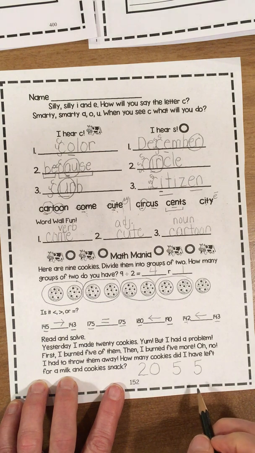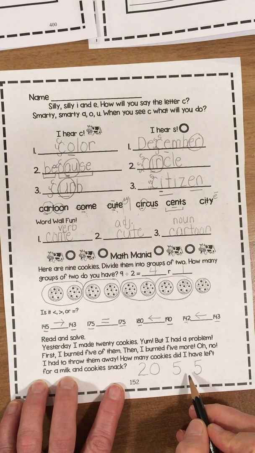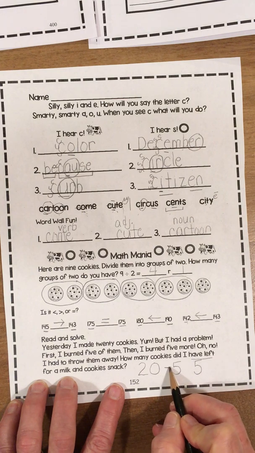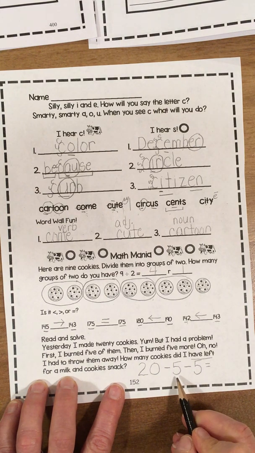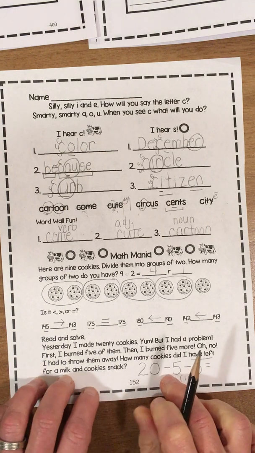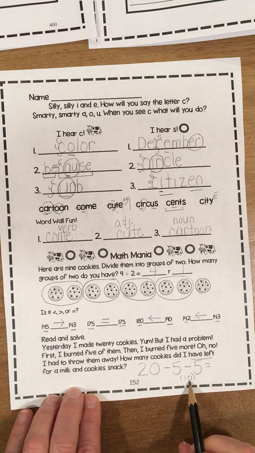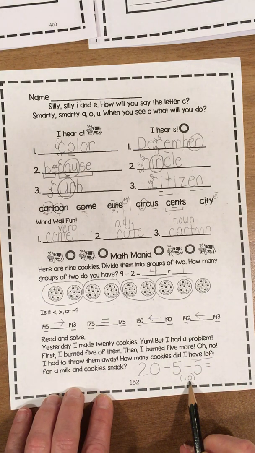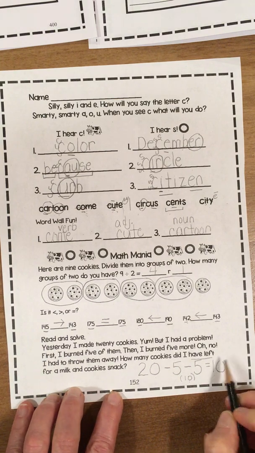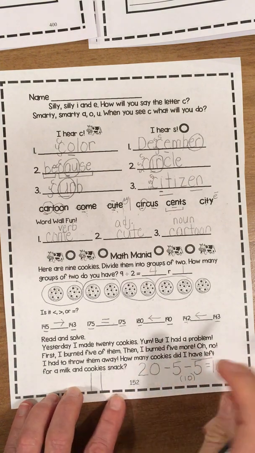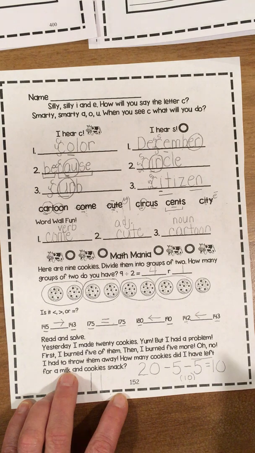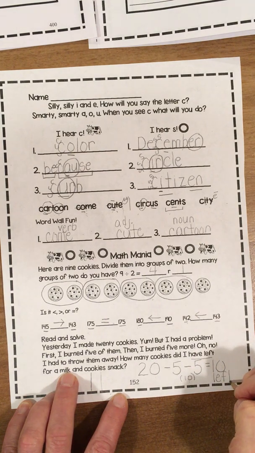How many cookies did I have left for a milk and cookies snack? When I say have left, that tells me subtraction, you take it away. The difference, you take it away. Well, guess what? I know that 5 plus 5 is 10. So if I have 20 and I take away 10, it's got to be 10. Let's say that those are my 10 sticks. I've got 10, 20. If I take this away, I have 10 left. And there's your word work and Math Mania for today.